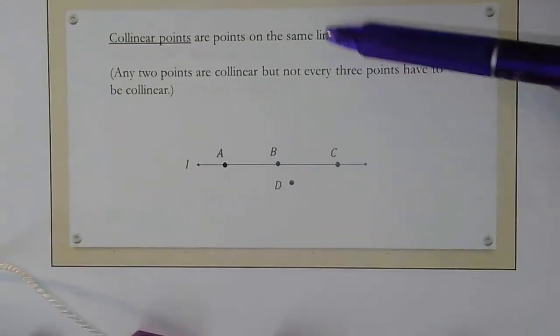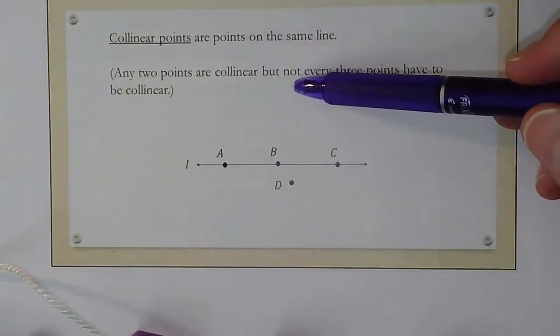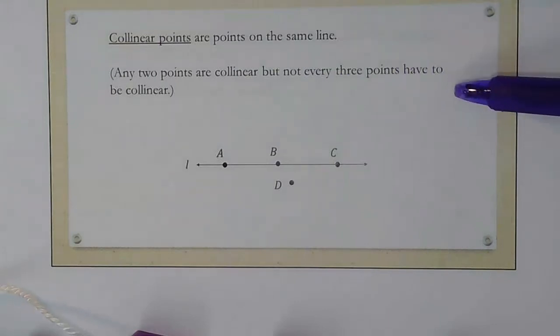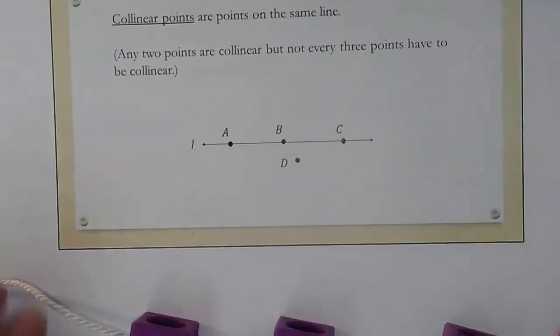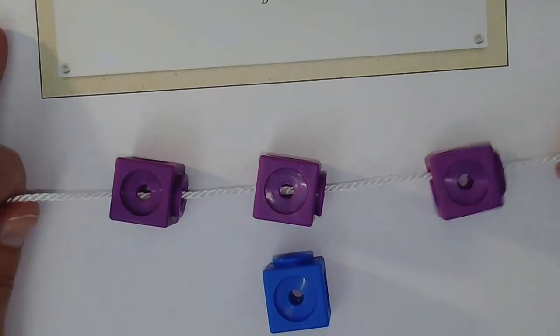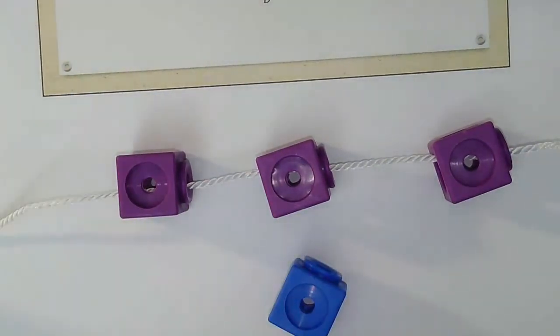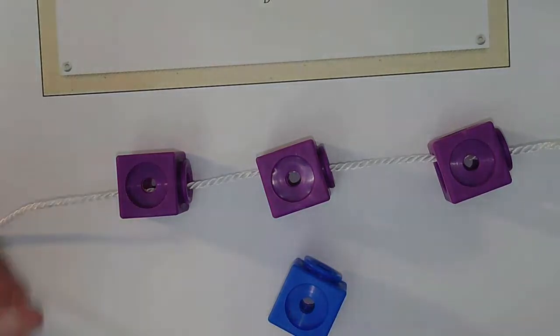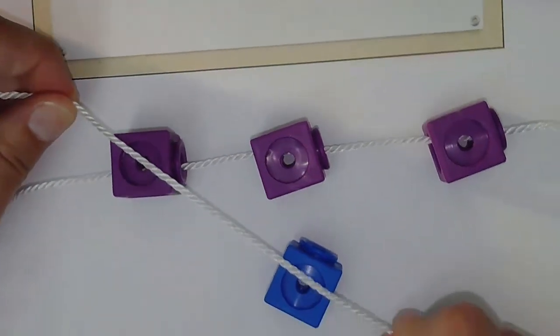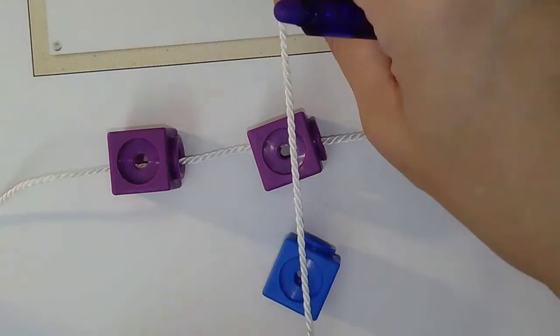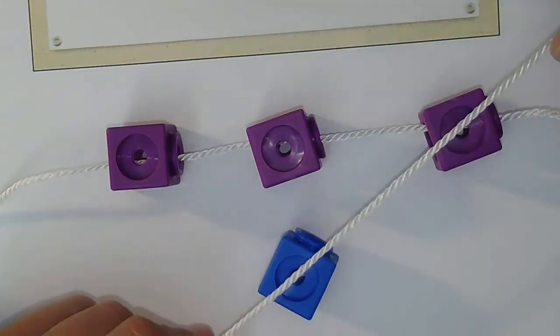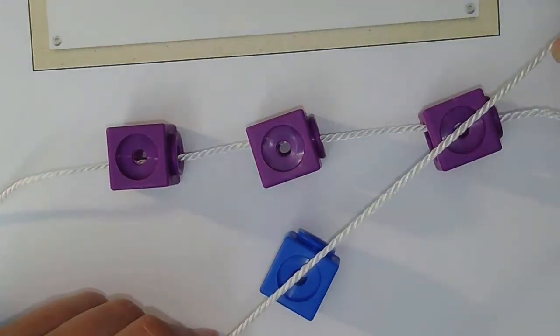Any 2 points are collinear, but not all 3 points are always going to be collinear. Because here's the thing, these 2 points will create a line, these 2 points can create a line, and these 2 points can create a line.